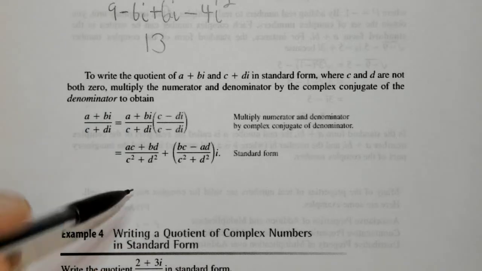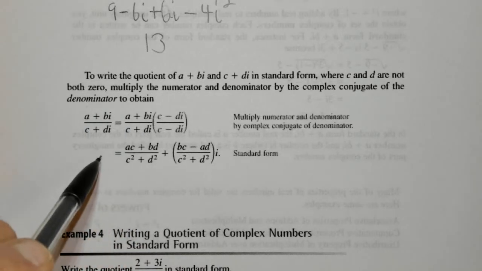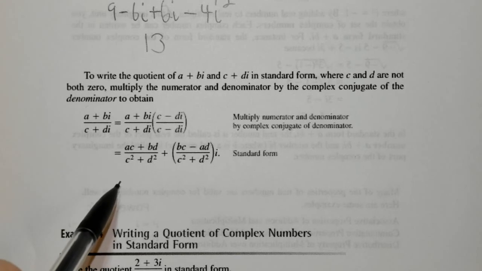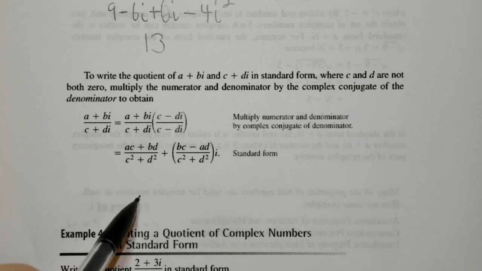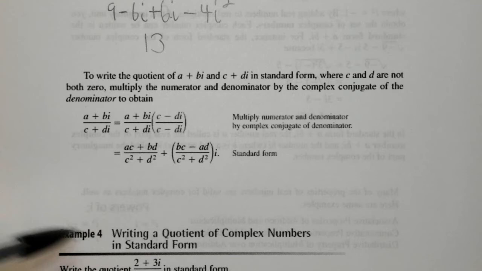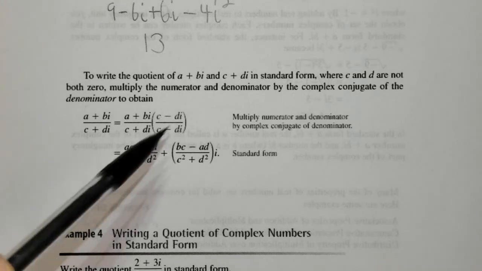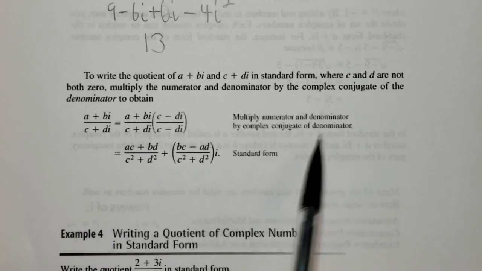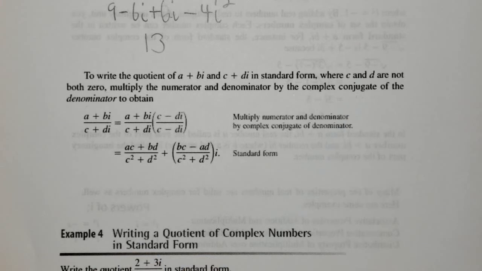And so what that does for you is it actually causes some simplification to happen so that the resulting answer can be much more simple. And so this term conjugate, okay, it kind of means where you just change the sign of the second term, based on what's there.